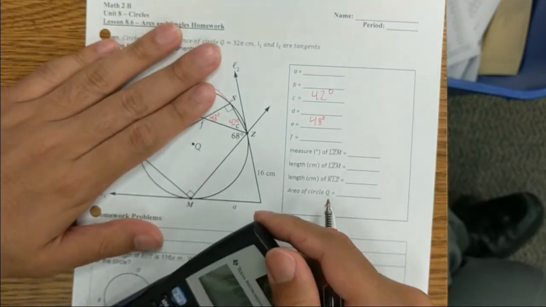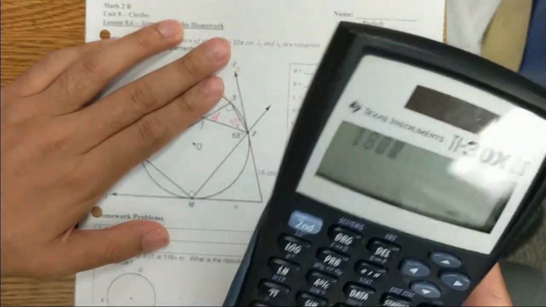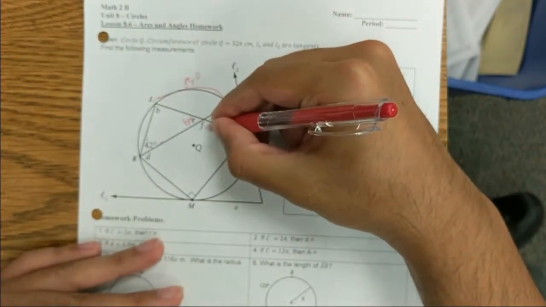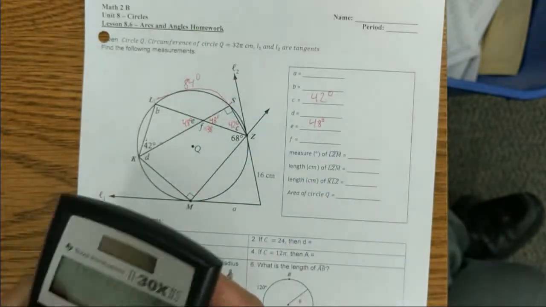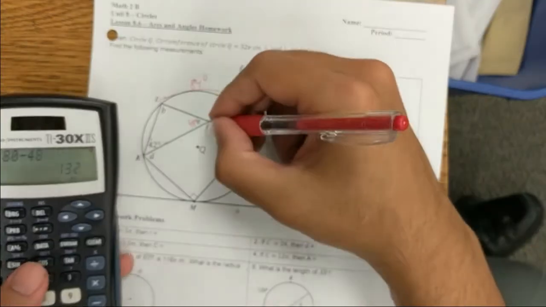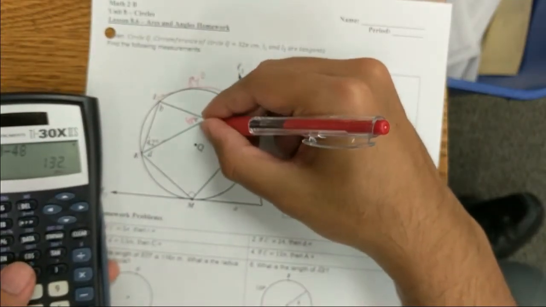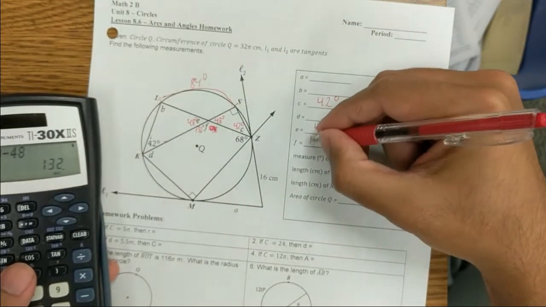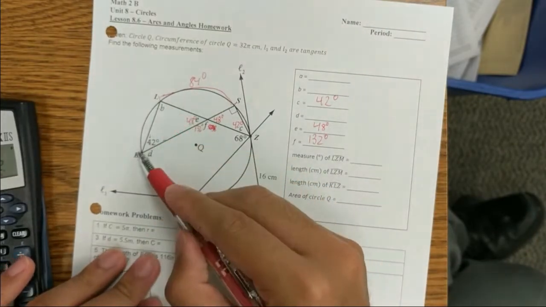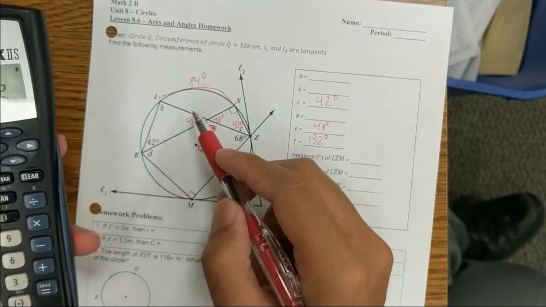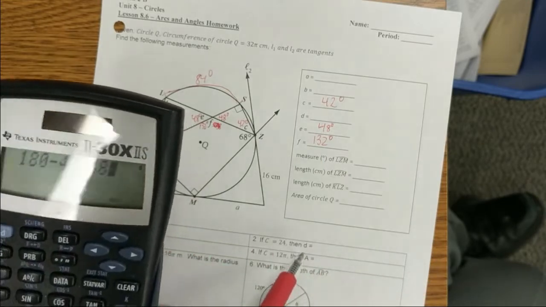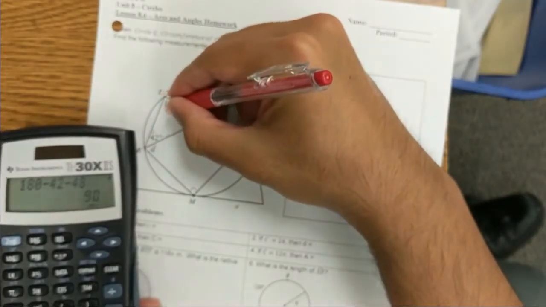And then I can use supplementary angles on a straight line. So 180 minus 42 means 138 degrees. Oops, sorry, 130. That's not right. Sorry, 132 degrees. Okay, so then using this triangle now, 180 minus 42 minus 48. Okay, 90 degrees for angle B.